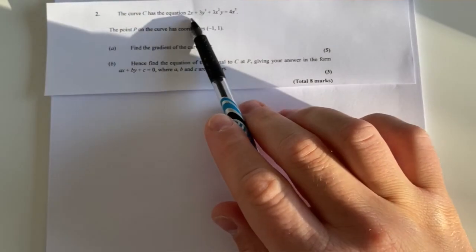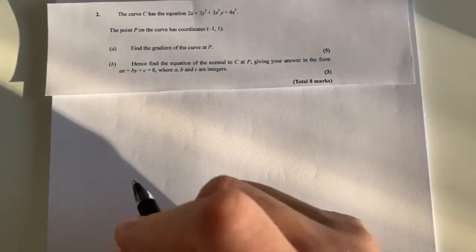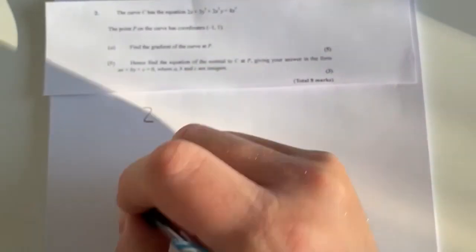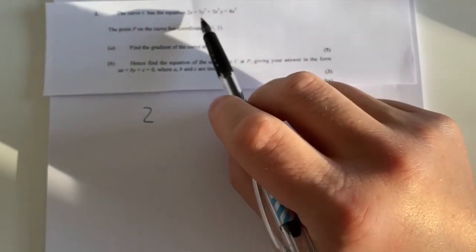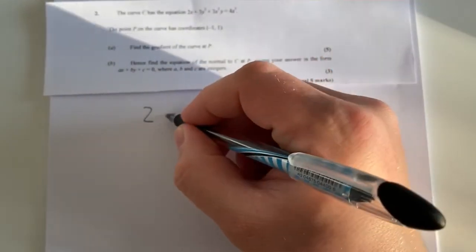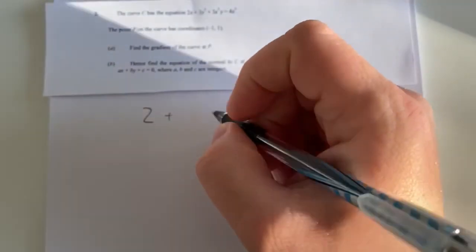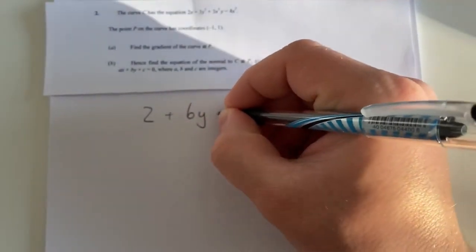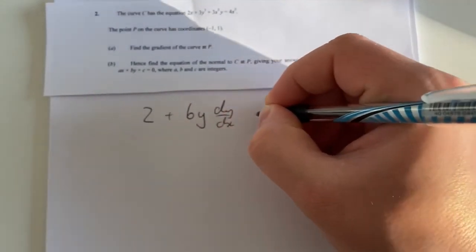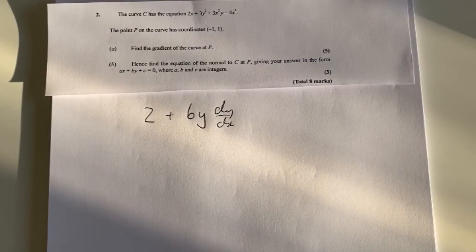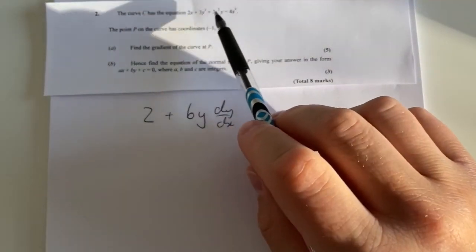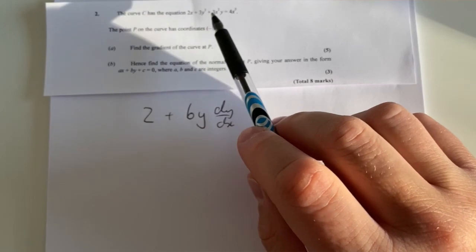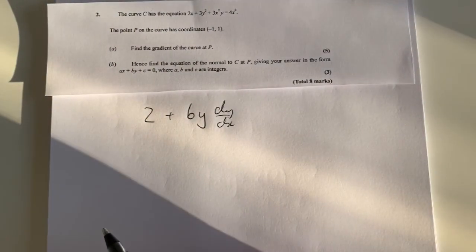So there's a few things needed here. Normal differentiation will take that to be a 2. Implicit differentiation, you differentiate the 3y squared to get 6y, but you have to multiply by dy by dx. The 3x squared y will be a product rule question.